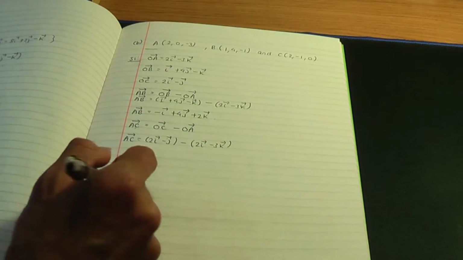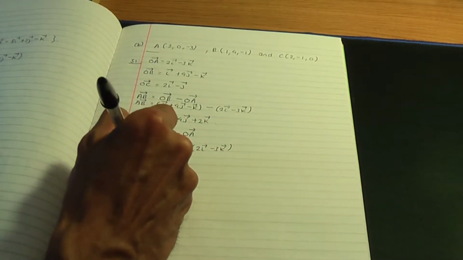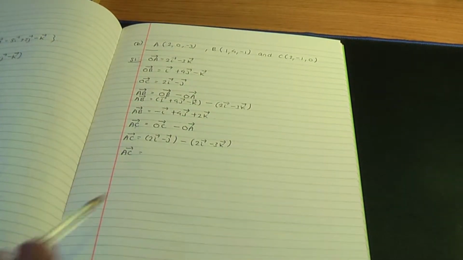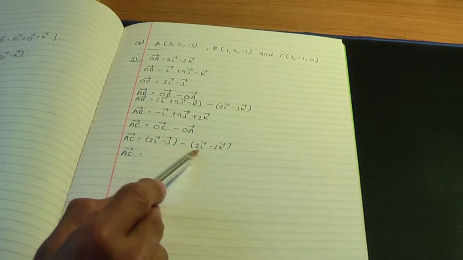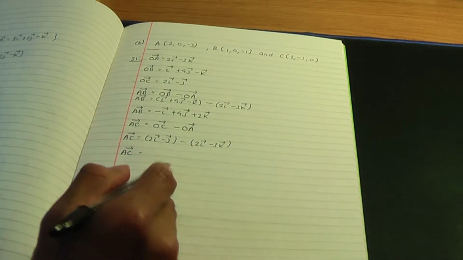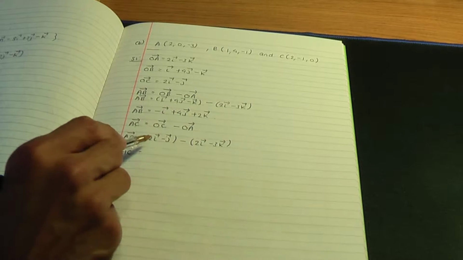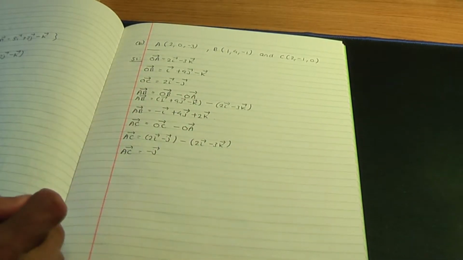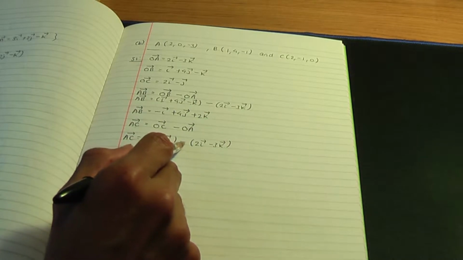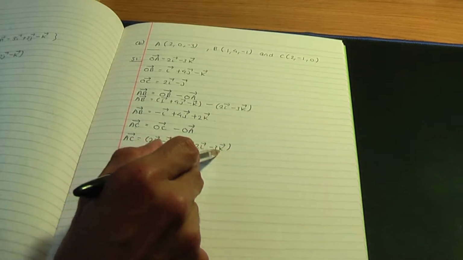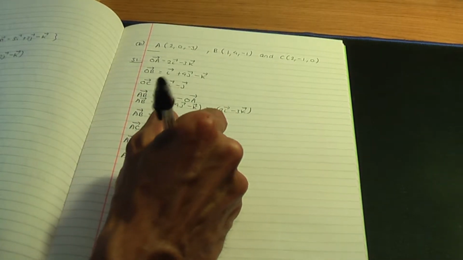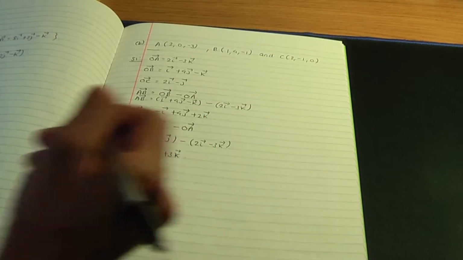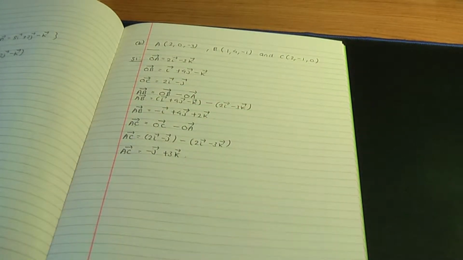Once again, if we add the like components, 2i minus 2i is nothing. I only have one j component, so minus j, and I also have one k component, minus 3k plus 3k. Okay, so that is the vector AC. So let's go back to the previous example.